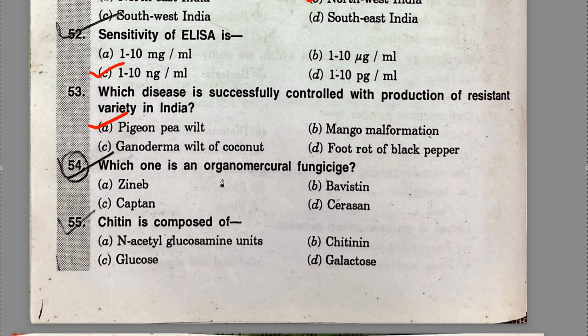54. Which one is an organomercurial fungicide? A. Zineb. B. Bavistin. C. Captan. D. Ceresan. The answer is Ceresan. 55. Chitin is composed of N-acetyl glucosamine units, chitinine, glucose, or galactose. The answer is option A, N-acetyl glucosamine units.